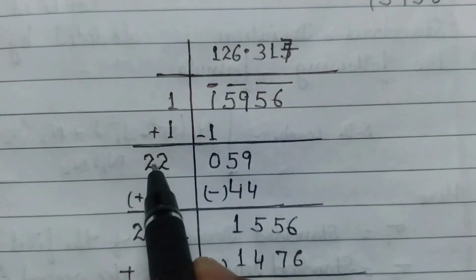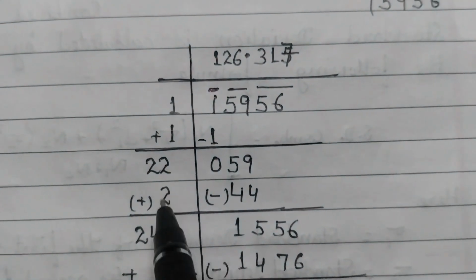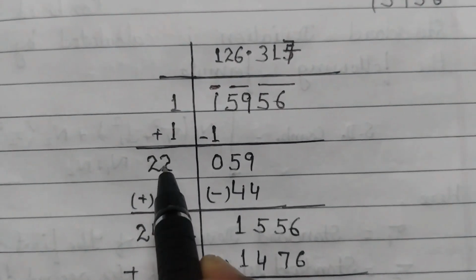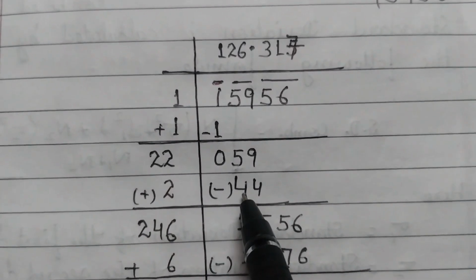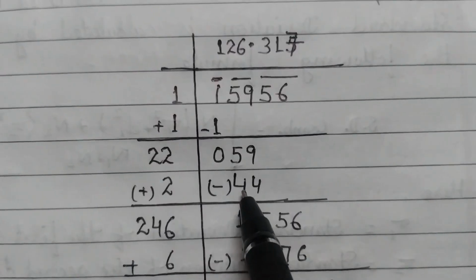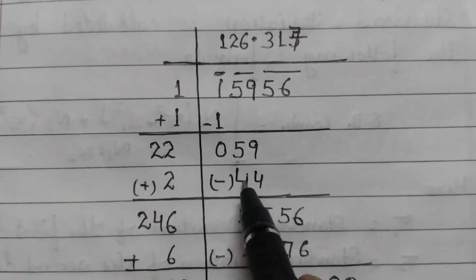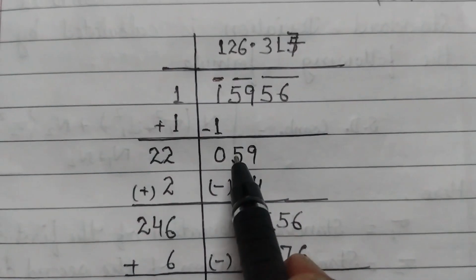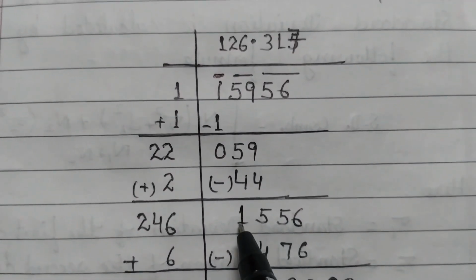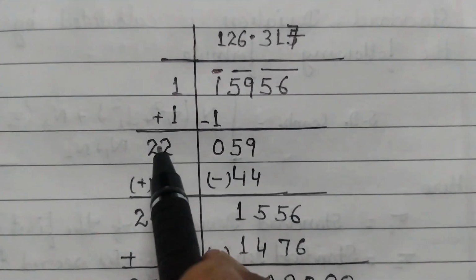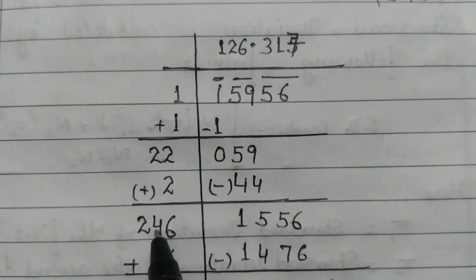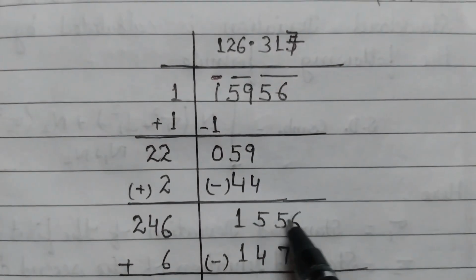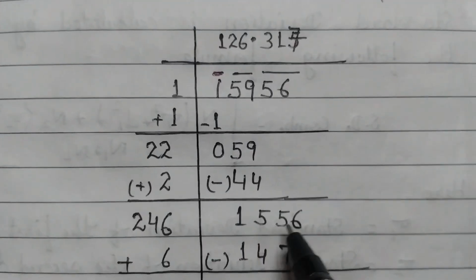Writing 2 here, 2 here and 2 here. 2 is added here, and multiplying the value 22 by 2 is to be written at this place. So 22 multiplied by 2 is found to be 44. Now subtracting this 44 from 59 we have 15. Now 22 plus 2 is 24. Now again check. Now copied these two digits 56, so 1556 is the next value.